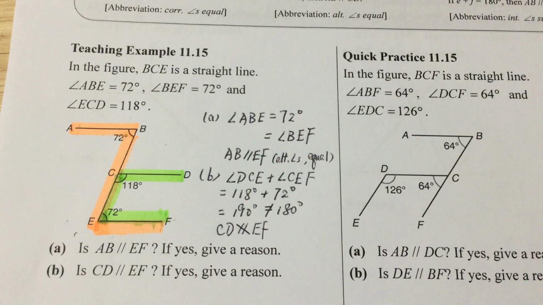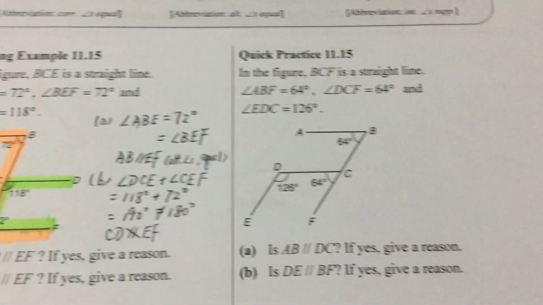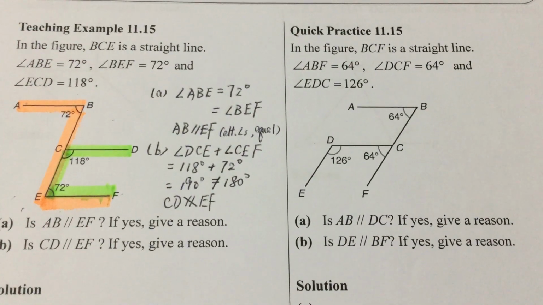This is the teaching example 11.15. Now I will give you time to do the quick practice 11.15 with the help of the teaching example. I'll give you 30 seconds to do it by yourself. If you cannot finish, just pause the video until you finish the question. Now we will discuss the answer.